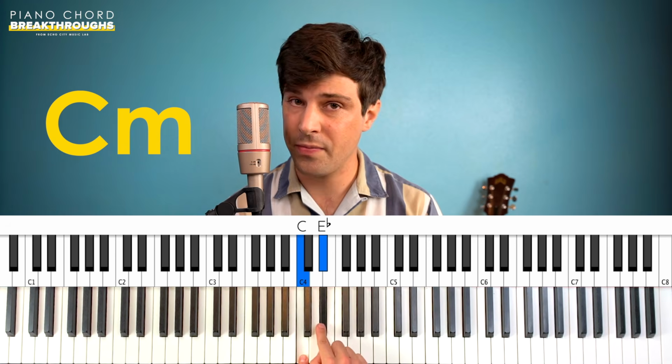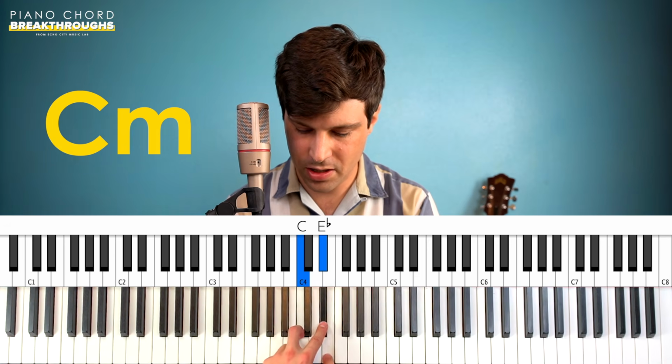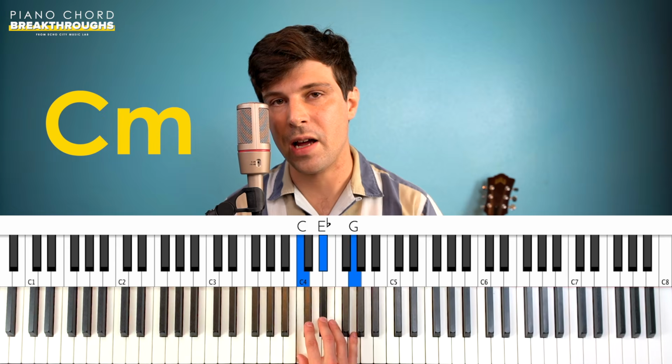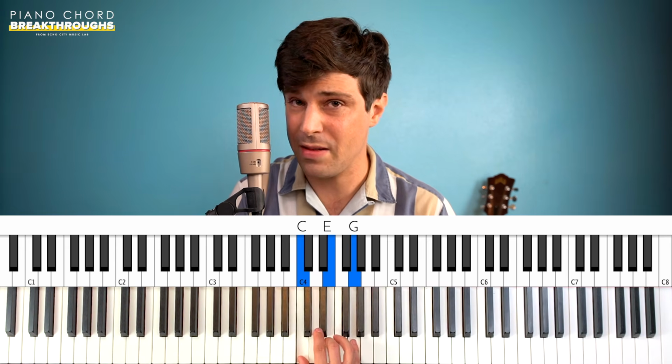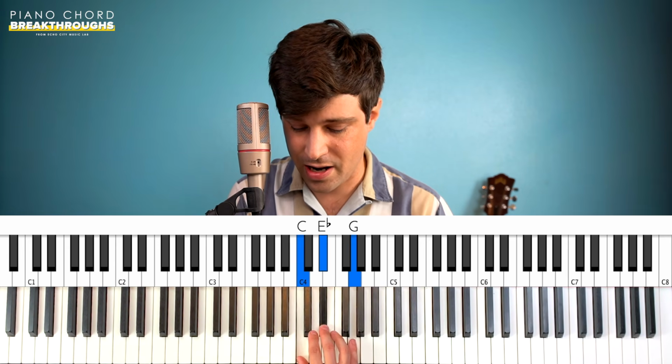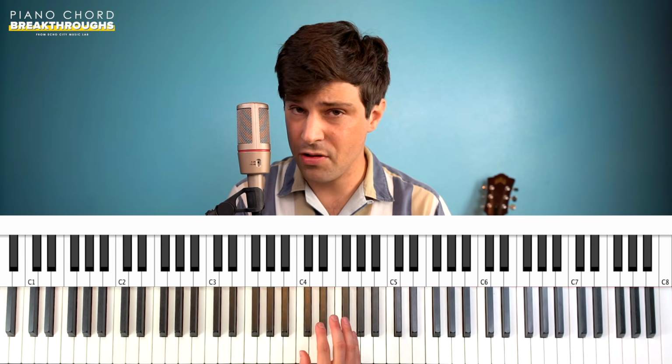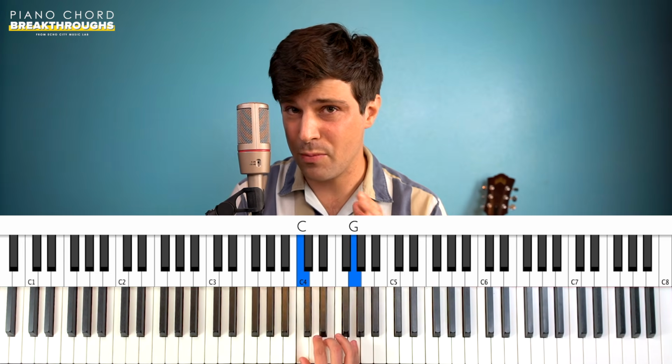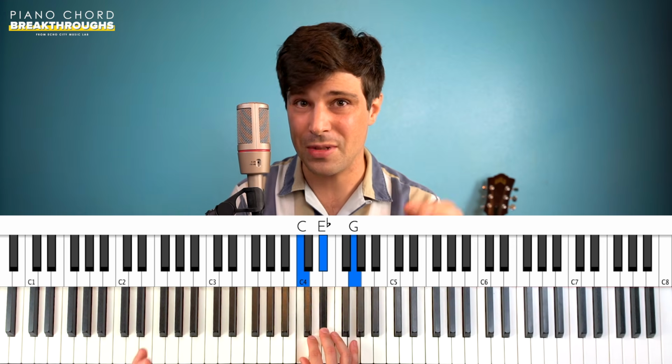1, 2, 3. Then from there we count up 4. 1, 2, 3, 4. C minor. Let's just stop and notice the difference between the C major triad and the C minor triad. The fifths are the same, so the root and the fifth stay the same. It's only the third that moves, and it's that third that determines the quality of the chord.